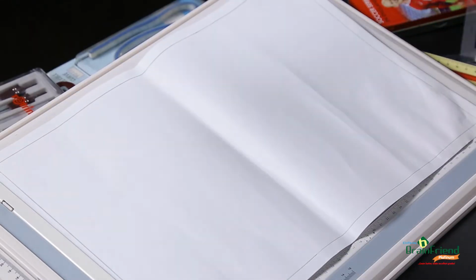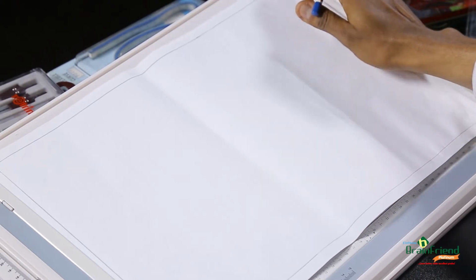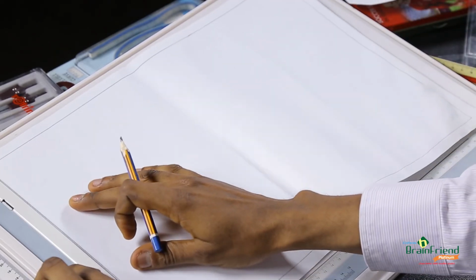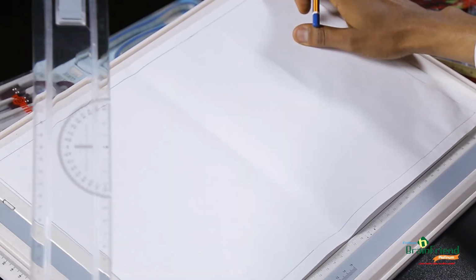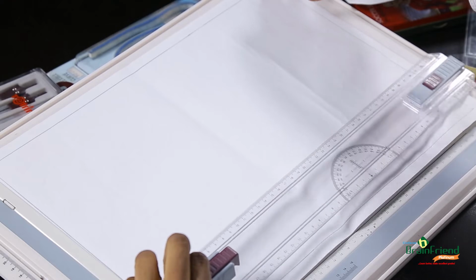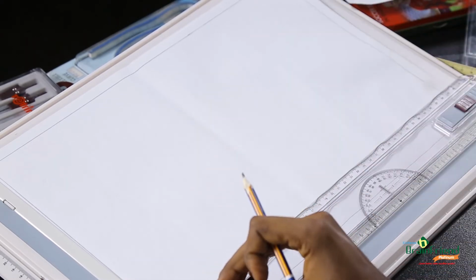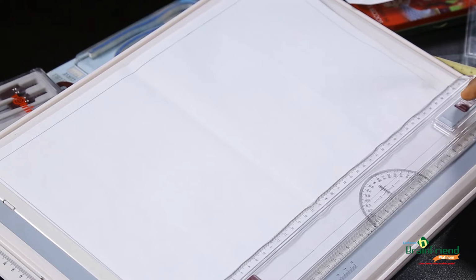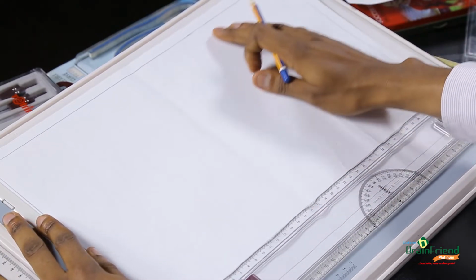Ensure your pencil is properly sharpened to avoid double line. Ensure your drawing paper is well placed on the drawing board. You can use your T-square, your masking tape, your clip to glue your drawing paper with your drawing board. Ensure the surface is flat to avoid errors. Let's construct another object in isometric drawing.